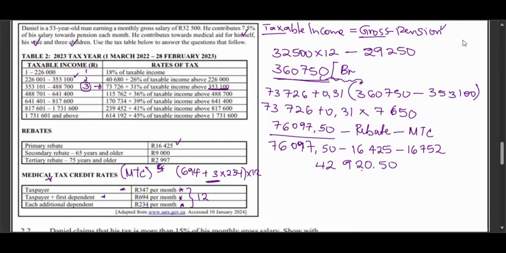This is the annual one, but we want the monthly one. So we divide by 12. So every month he is supposed to pay 30,576 rand 71 cents. So now ask yourself, is this 15% of the grocery?